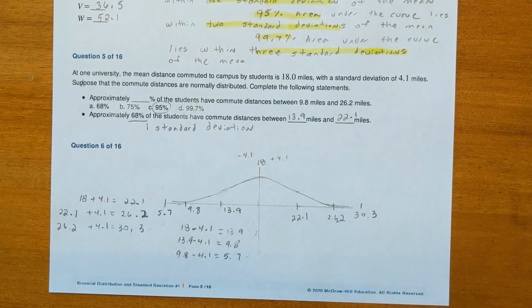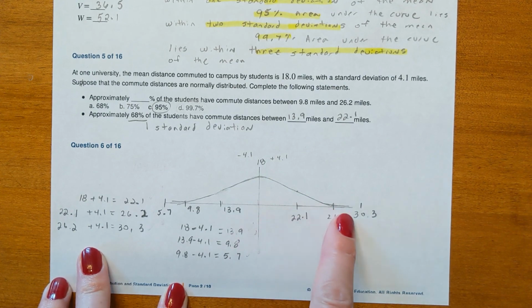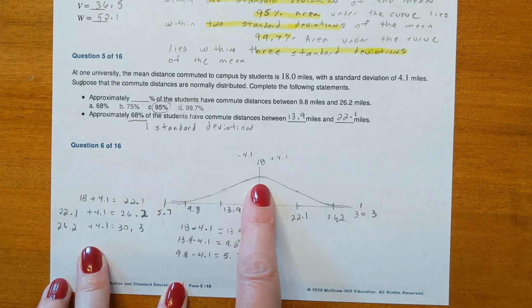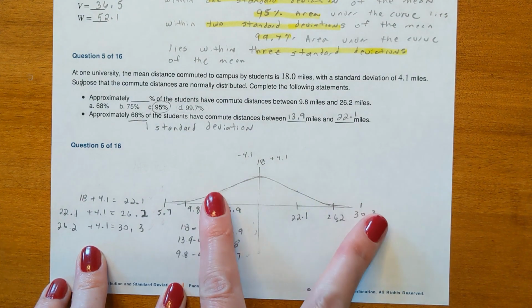Number 5. At one university, the mean distance commuted to campus by students is 18 miles, with a standard deviation of 4.1 miles. Suppose that the commute distances are normally distributed. Complete the following statements. Okay, so they said 18 is the mean, so I put it here in the middle of the hump, and the standard deviation is 4.1, so I added and subtracted 4.1 going left and right.